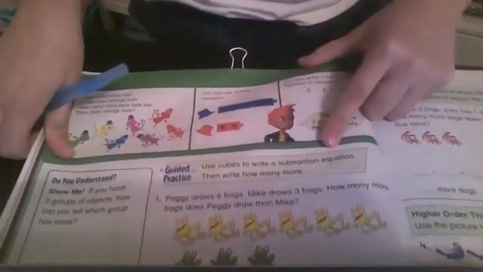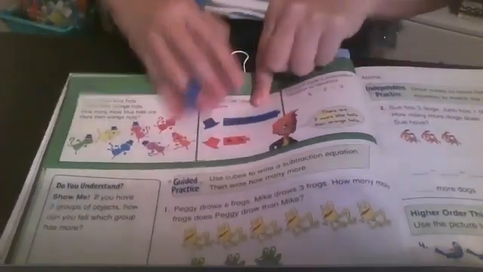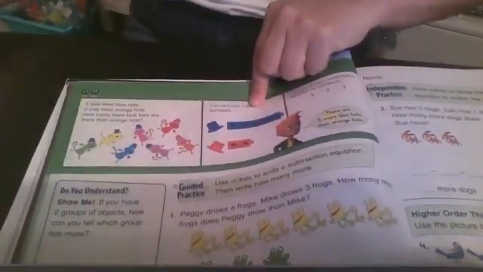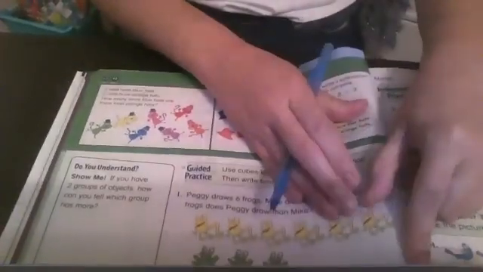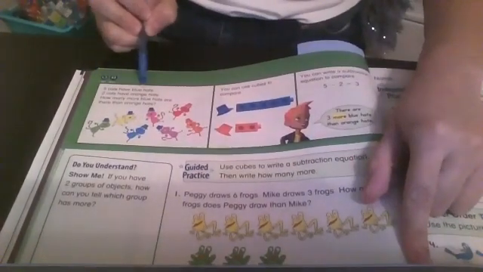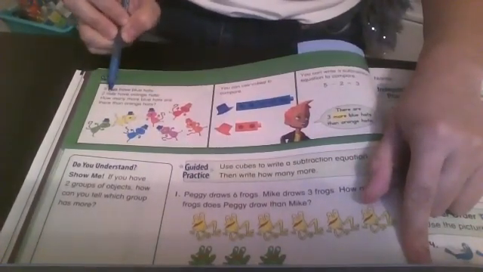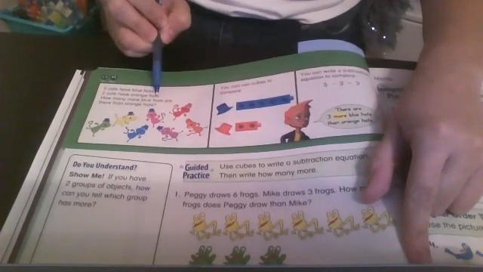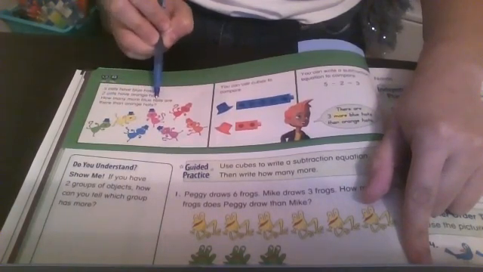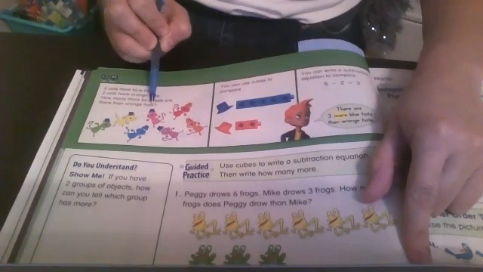And now we are going to turn to page 34. Here's page 34. And on this page, we have Jackson, and he has another story to share. So let me go ahead and read that. 5 cats have blue hats. 2 cats have orange hats. How many more blue hats are there than orange hats?